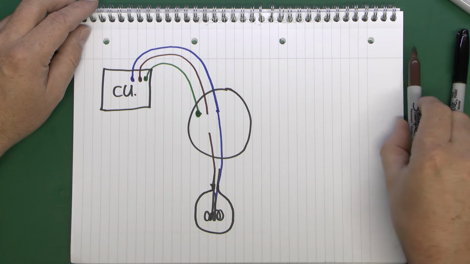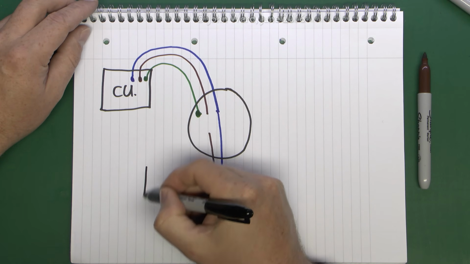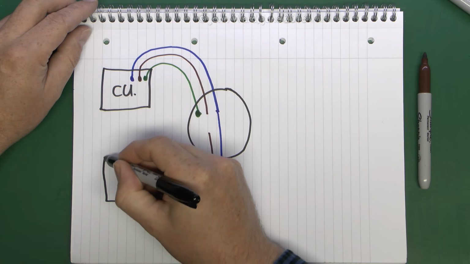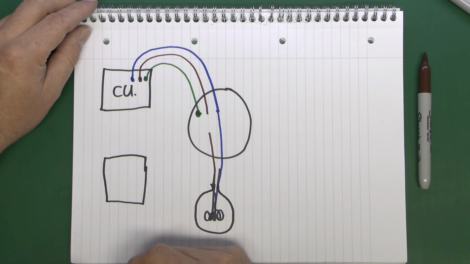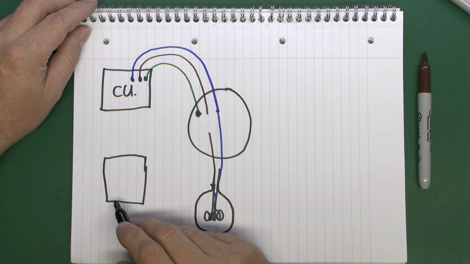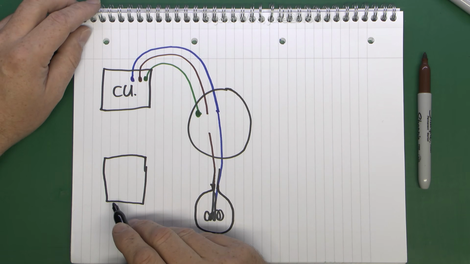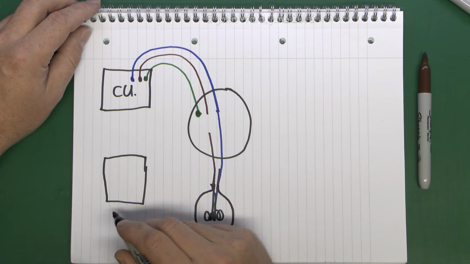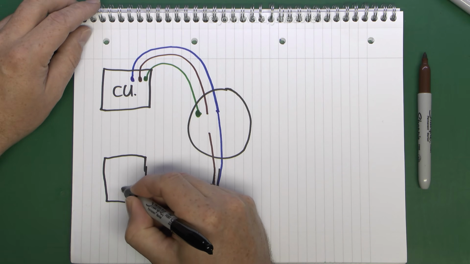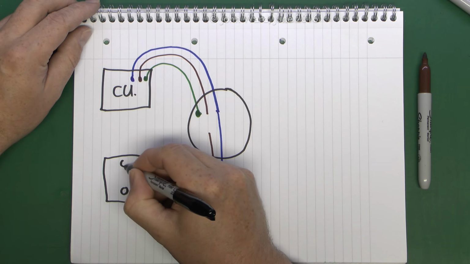So obviously we need some kind of a switch. So we'll put a switch in over here. And a switch is a device which has two positions, off and on. And when it's in the on position, two contacts inside are connected together. So it's got two terminals. So here's one, here's another one.